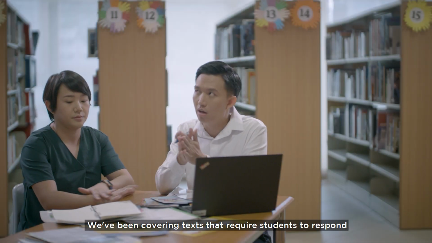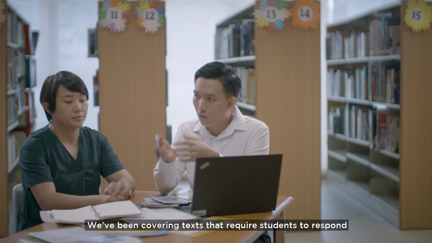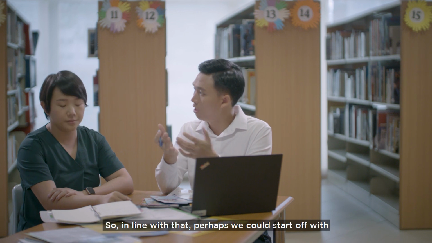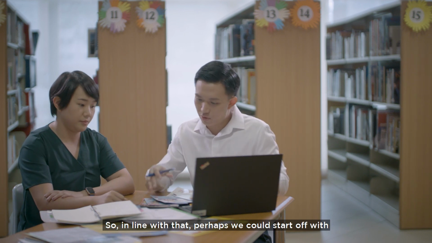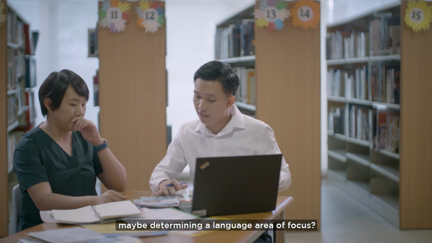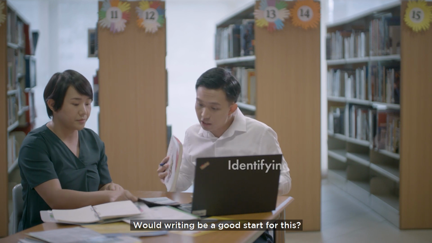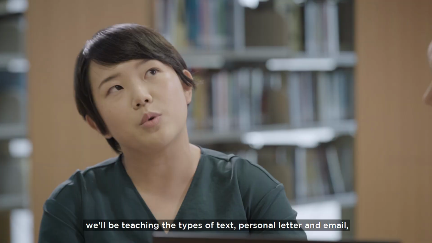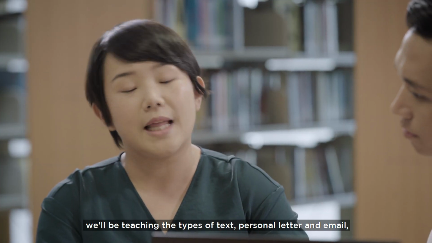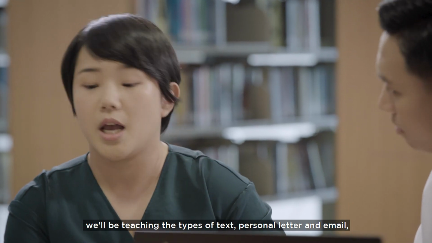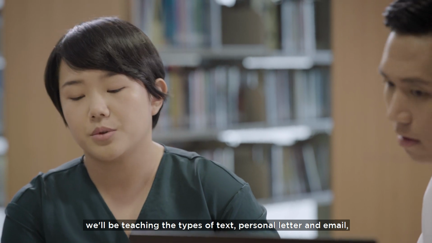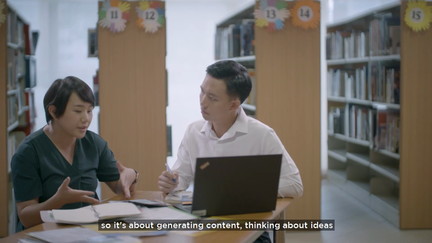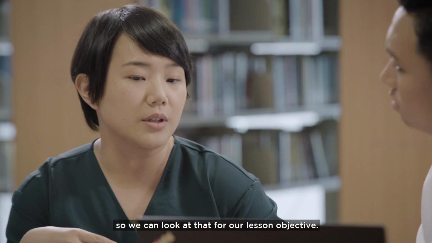Covering texts that require students to respond and through that response make a certain recommendation. So in line with that, perhaps we could start off with maybe determining a language area of focus. Would writing be a good start for this? Okay, so for Sec 1, we'll be covering a personal letter and email. So it's about generating content, thinking about ideas. Okay, so we can look at that for the lesson objective.